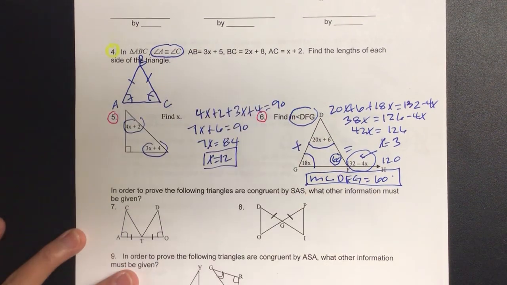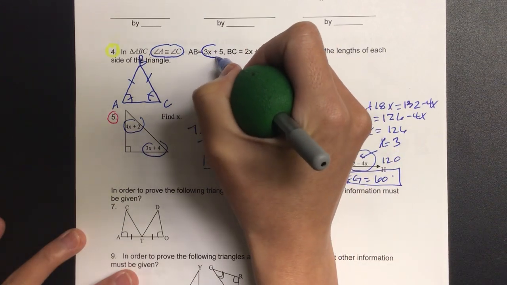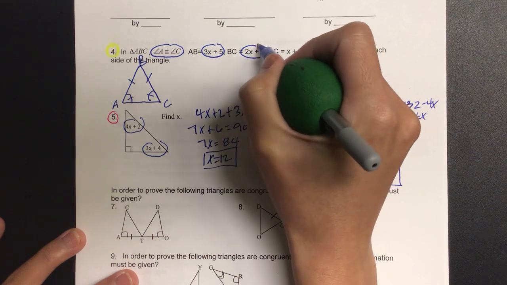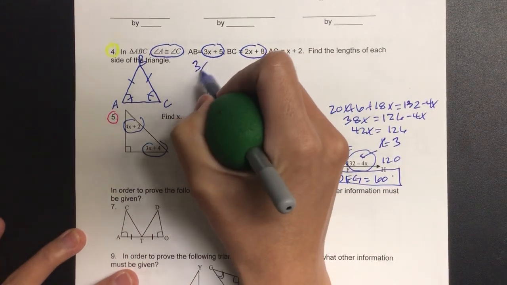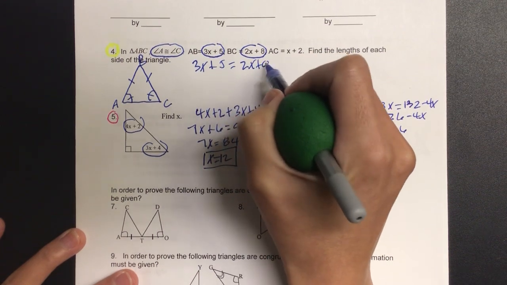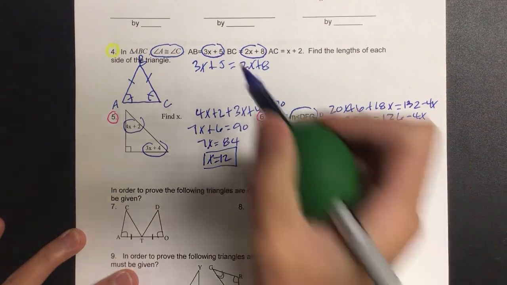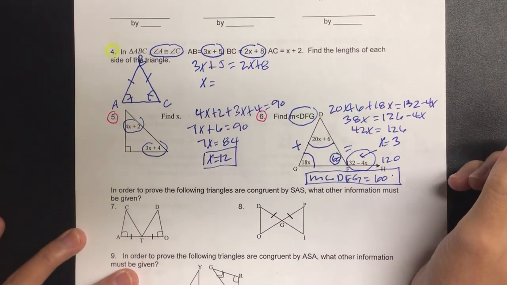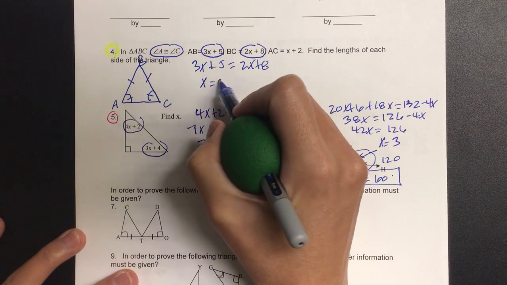AB and BC. So I'm going to find AB. AB is right here. And let's find BC. Those two are congruent. So let's set them equal to each other. 3x plus 5 is equal to 2x plus 8. And I'm going to say minus 2x on both sides, which gives me x. Minus 5 on both sides, we get how many?